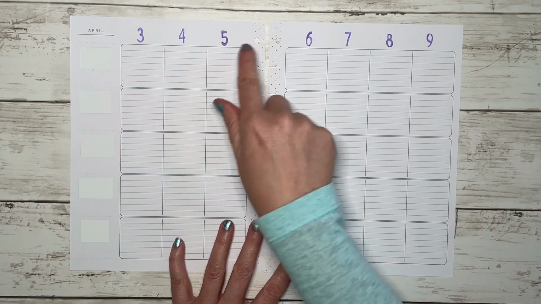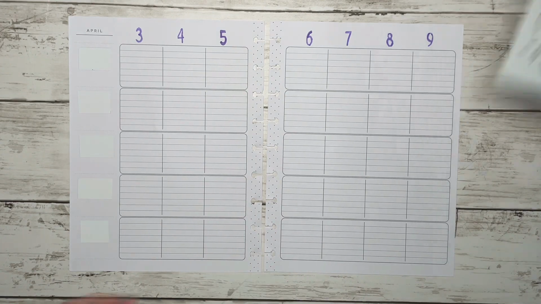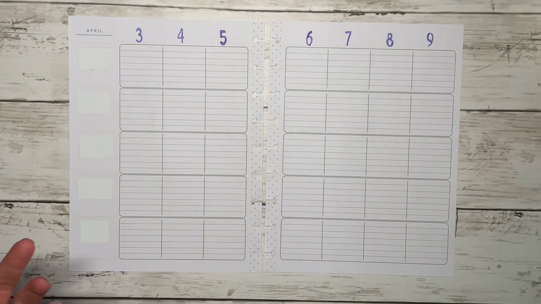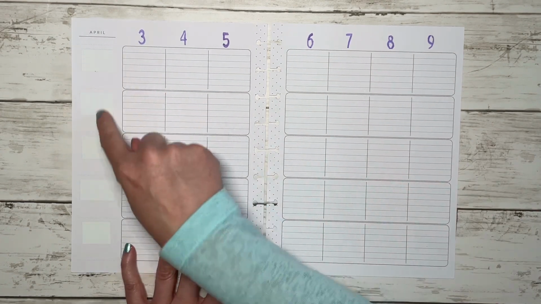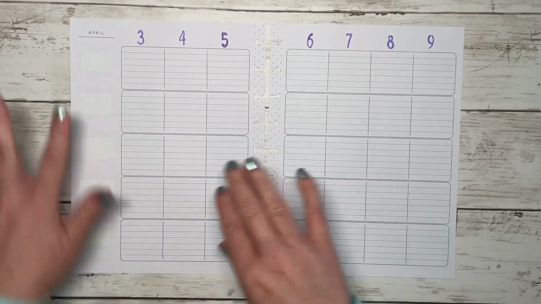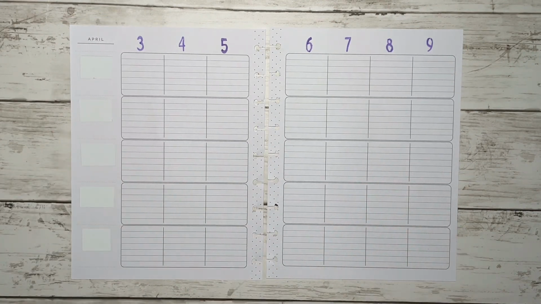I did go ahead and add my dates. I just used a stencil that I have, this little plastic stencil that I got off Amazon, and then some Crayola super tip markers. And then I put little label stickers over here to cover the days that were already there. Now, I'm going to be using a bunch of stickers.